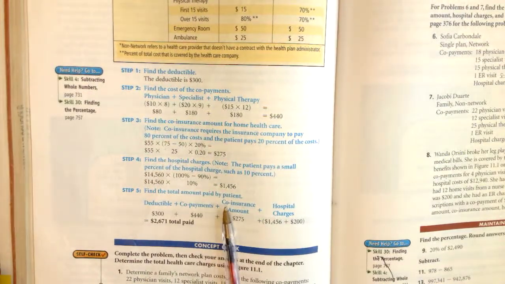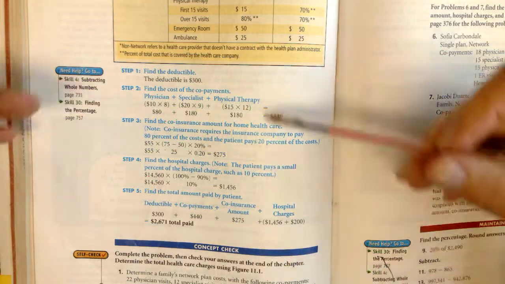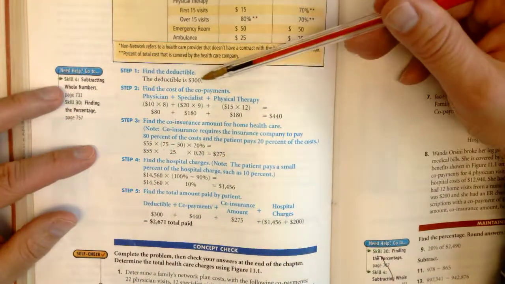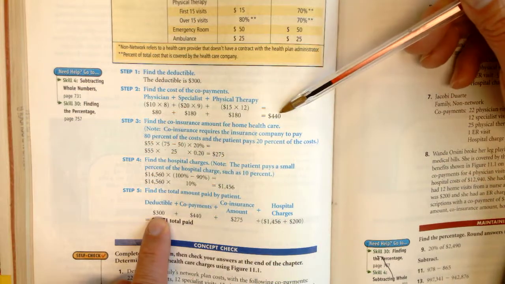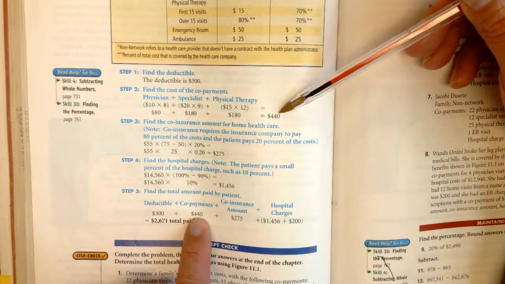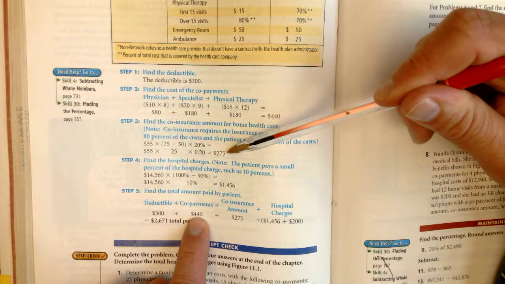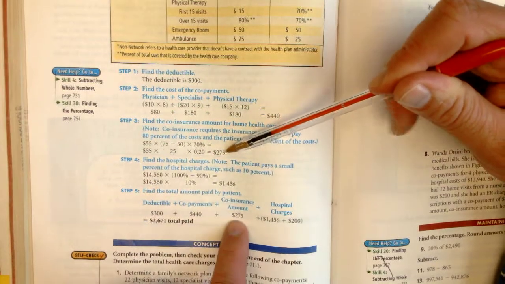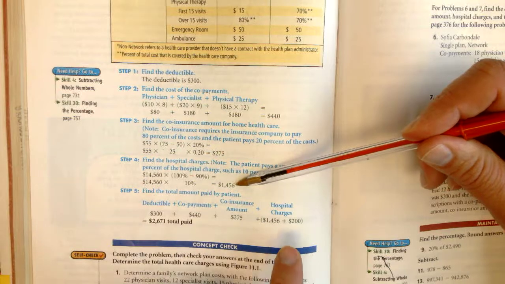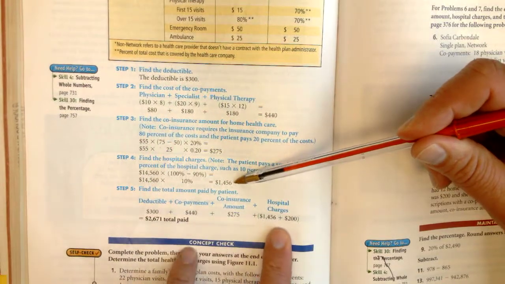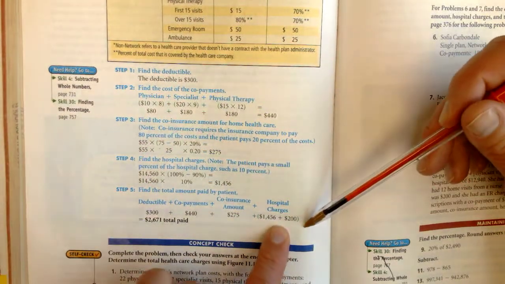Last one, we're going to find the total amount paid by the patient. We're just going to put those 4 steps all together. She paid $300 for the deductible. That's right here. She paid $440 for the copayments. That's right here. She paid $275 for the home health care. That's right here. She paid $1,456 for the hospital trip. That's right here. And we've also got another $200 on here.